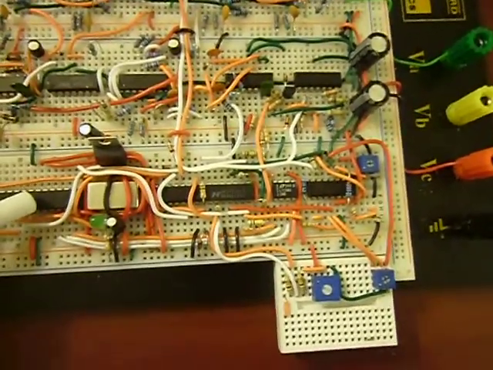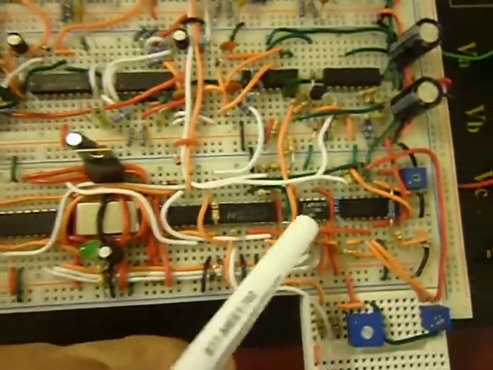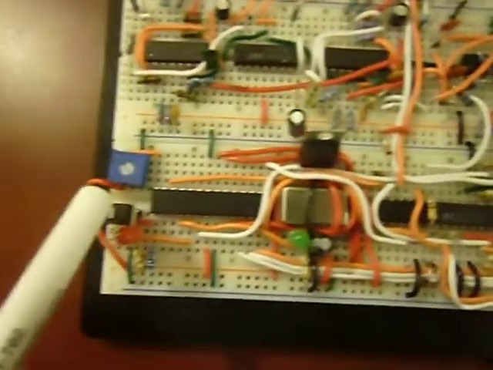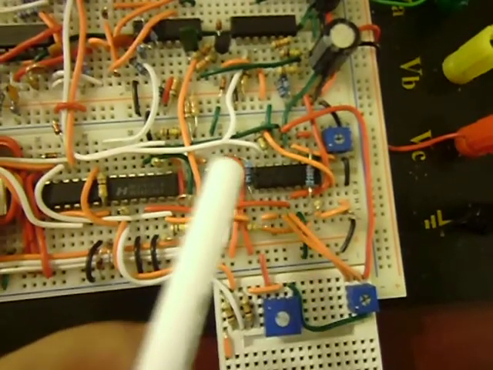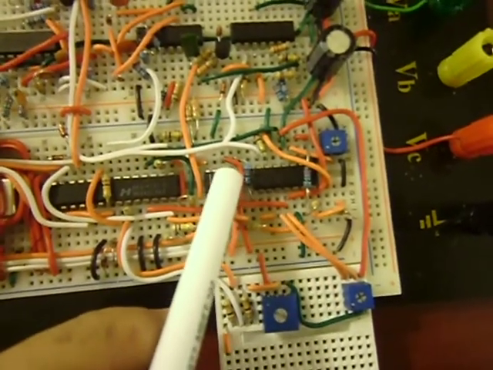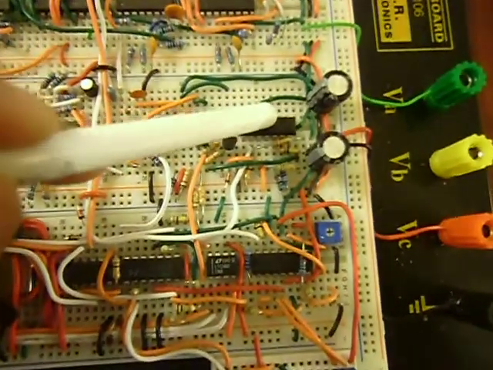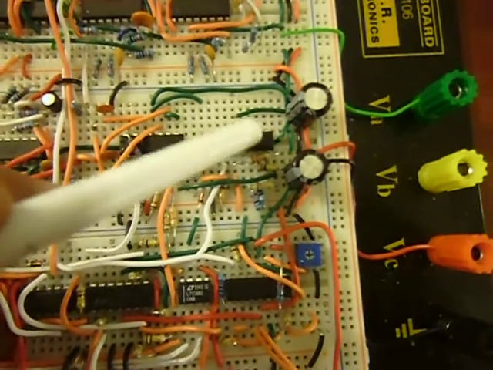Now, what it does to start with is that it sends a control voltage through, sorry, this was the analog to digital converter, and this one right here is the digital to analog converter. It sends a control voltage through the digital to analog converter to the voltage control oscillator with the desired frequency that was set by the user.